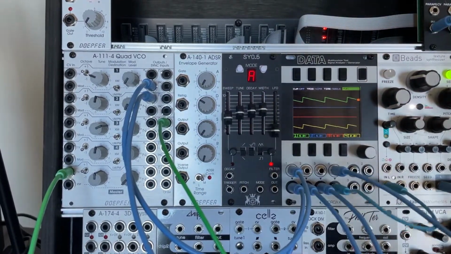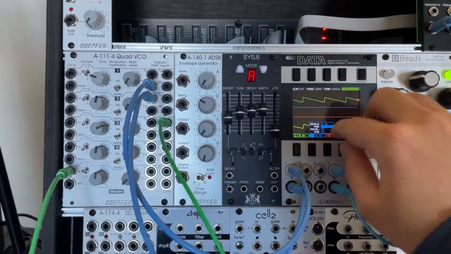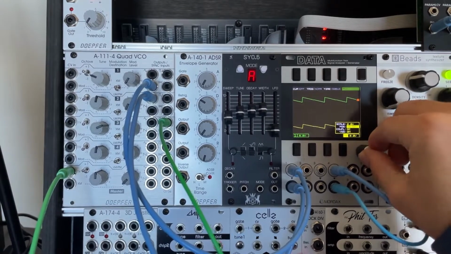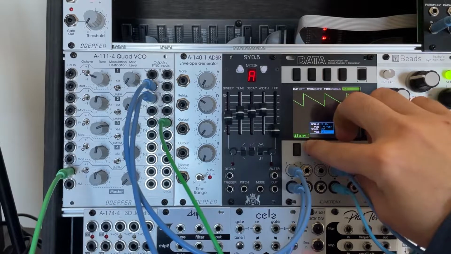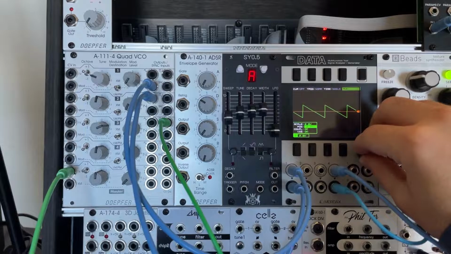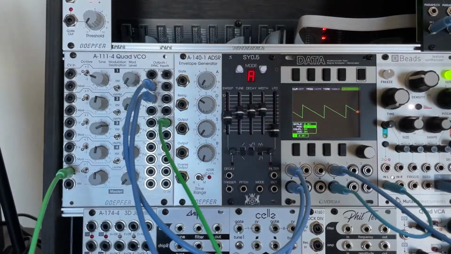Now, some other things to note about VCOs is that sometimes VCOs will have the ability to perform frequency modulation.